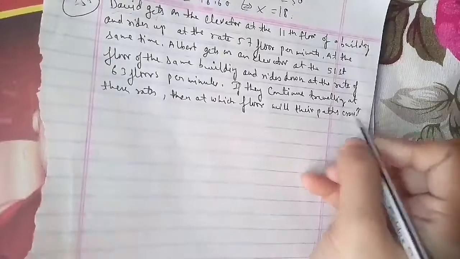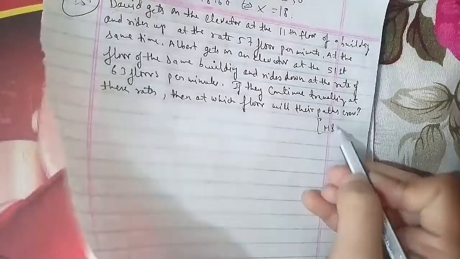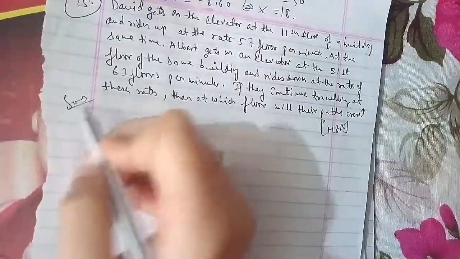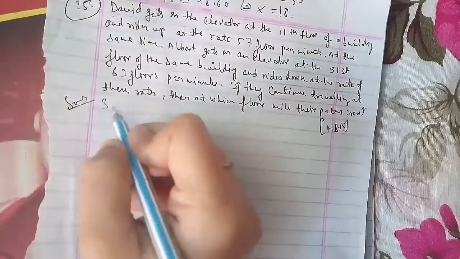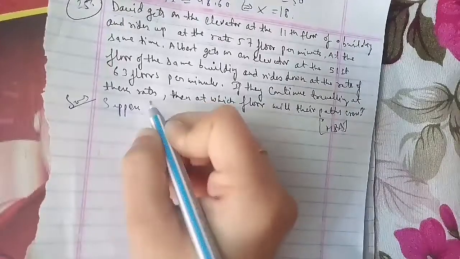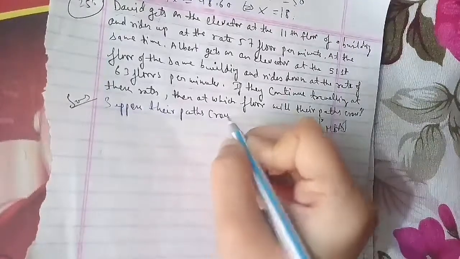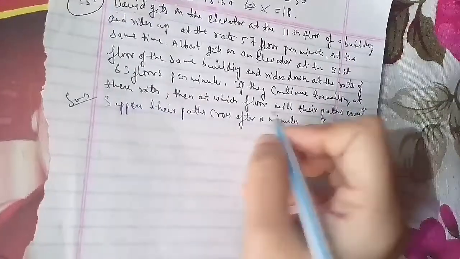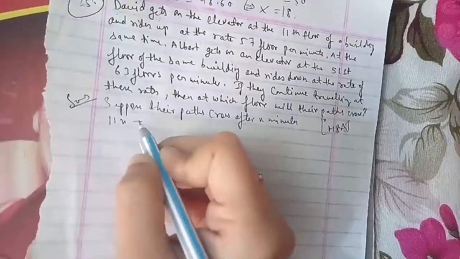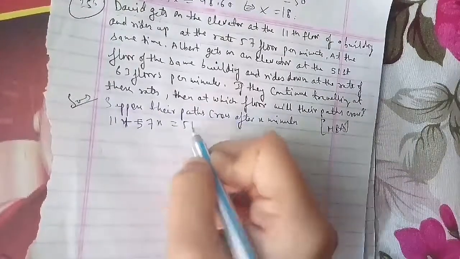Suppose their paths cross after x minutes, then 11 plus 57x equals 51 minus 63x, so 120x equals 40. So x equals 1/3.